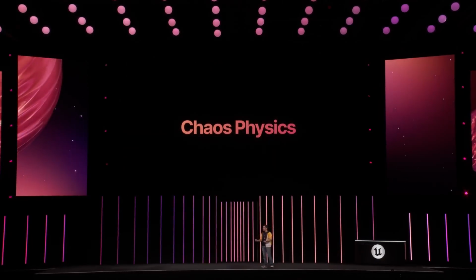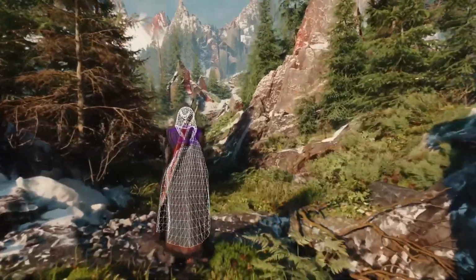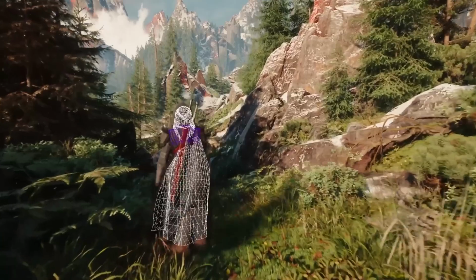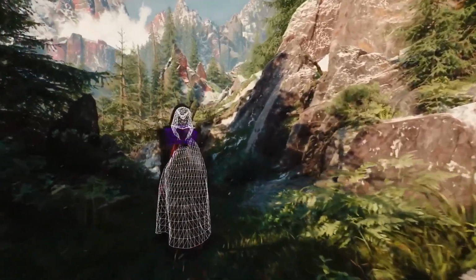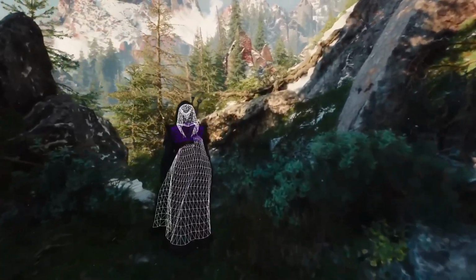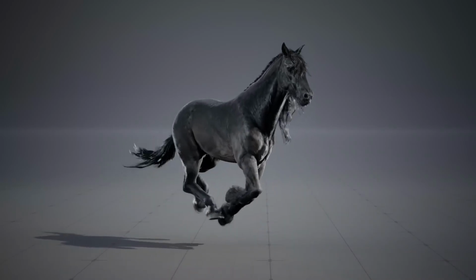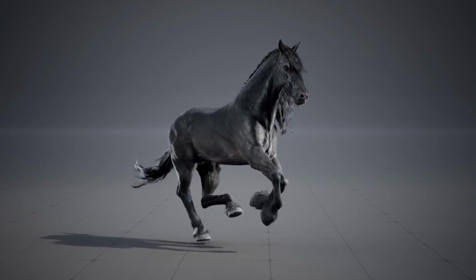For Chaos Cloth, we improved our cloth-to-cloth constraint solution. This removes a lot of collision evaluation when garments are piling up and interacting with each other. Even for complex setups like Sierra's cape, we hit a sub-millisecond budget on PS5. With Chaos Flesh, we introduce procedural muscle activations to make deformation and motion more natural.